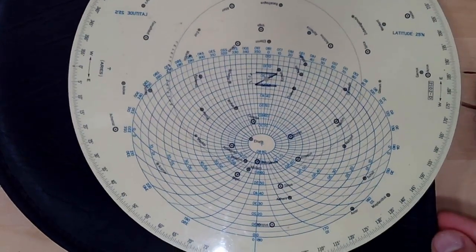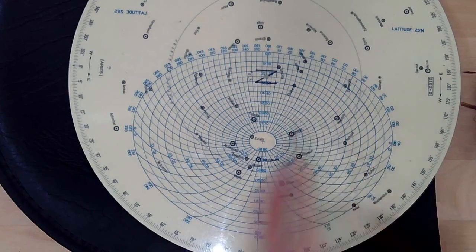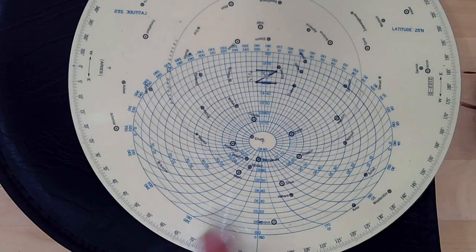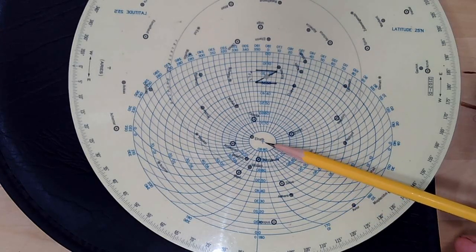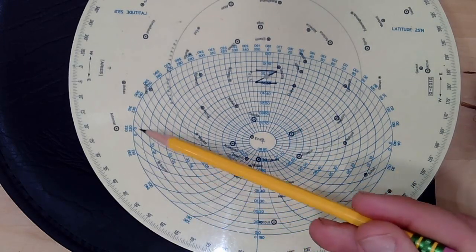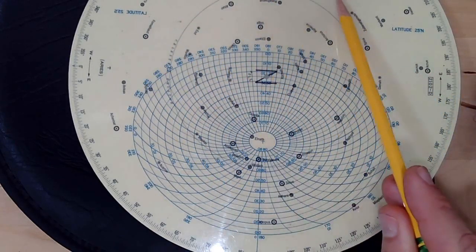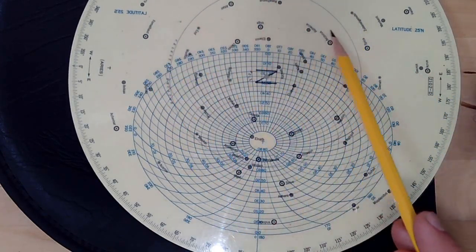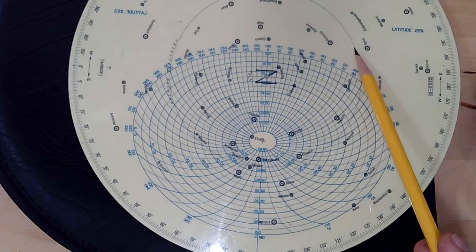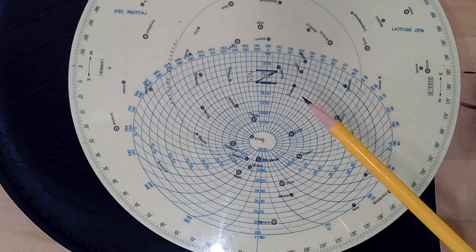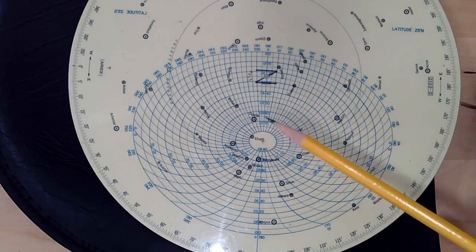What we're looking at here is a representation of your night sky in your position. Right in the middle is directly overhead, so it looks to me like the star Elnath is directly overhead in our case. And this out here is the horizon. If there are any stars outside of this area, they are not visible, so they're just below the horizon in your case.